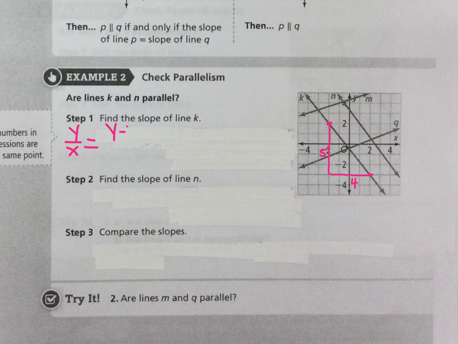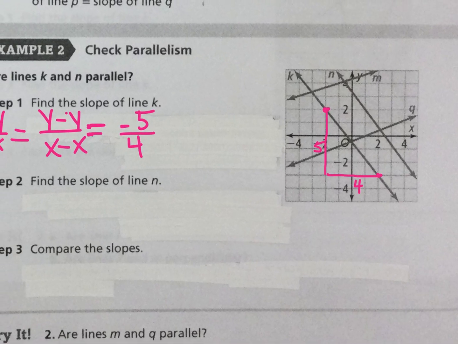Now you can also do this by points. Remember, y minus y over x minus x. And actually find the coordinate point. I think it's easier if you're given a graph, just to say I'm going down 5 and over 4. Let's do the other line the other way though. Let's find 2 points. Here's a point, I'm going to call that 1, 2. And here's a point, we'll call that 4, negative 2.